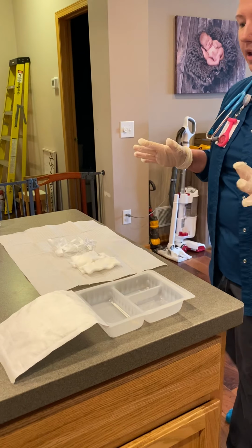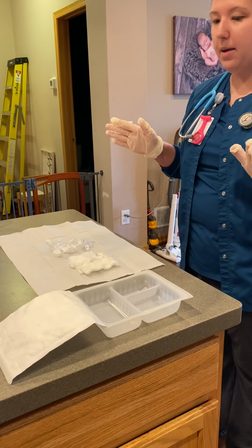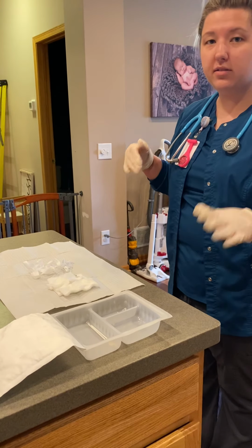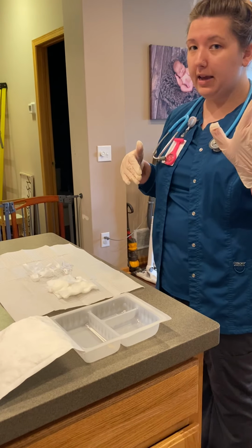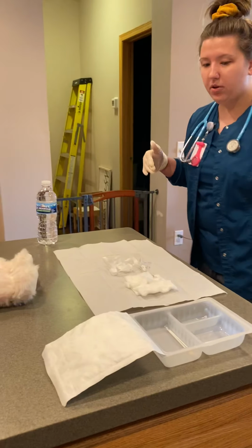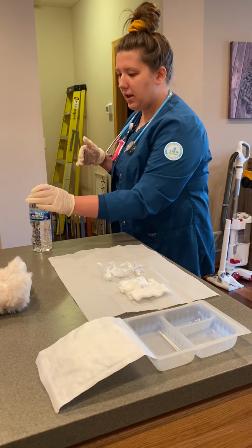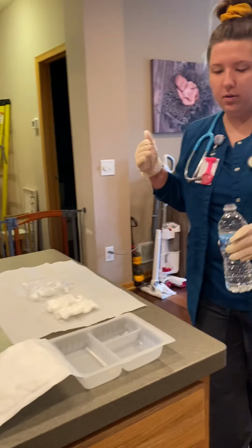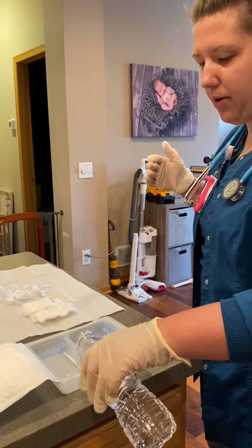Okay, so now that that is all on my field, I'm going to open my saline, and I'm going to dump it in the compartments. So I'm going to use my clean hand, and I'm going to grab it. So I'm going to go around my sterile field and open this here, and I'm going to pour my saline in the compartments.